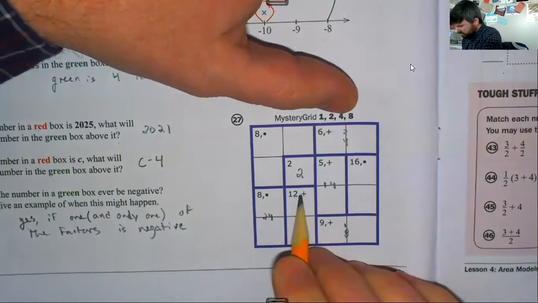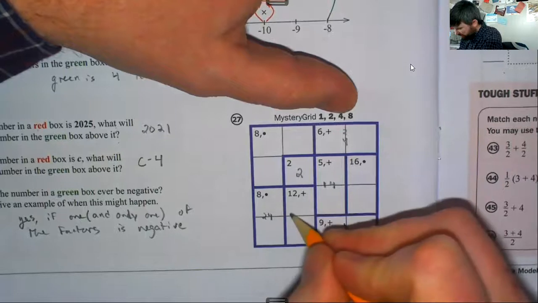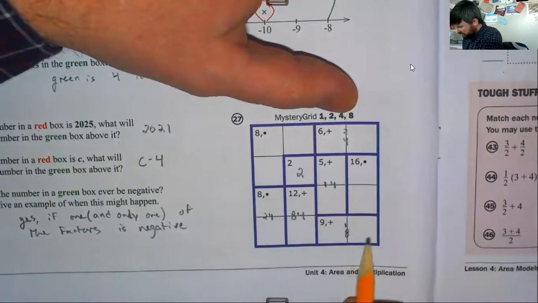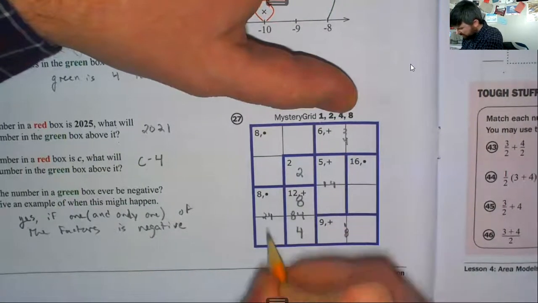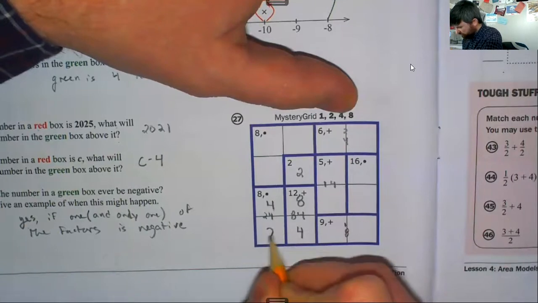Add to get 12. Be 8 and 4. Okay, so 8's going in this right here. So this has to be a 4. This would be your 8. This has to be your 4. This would be your 2.